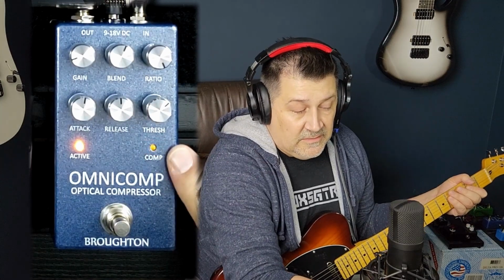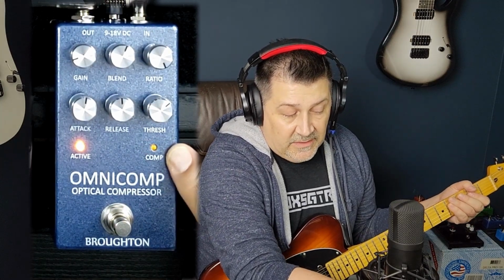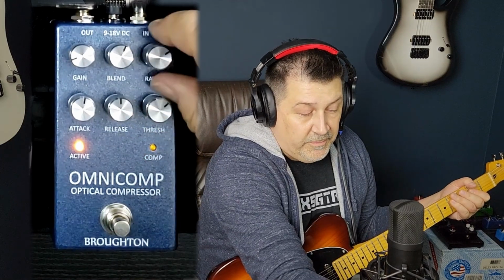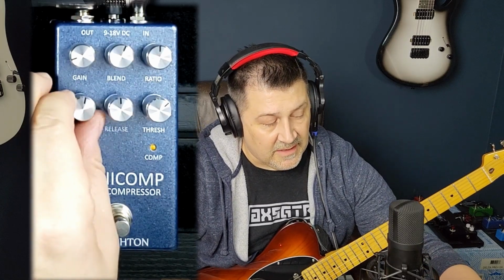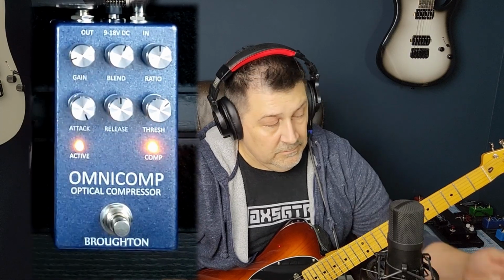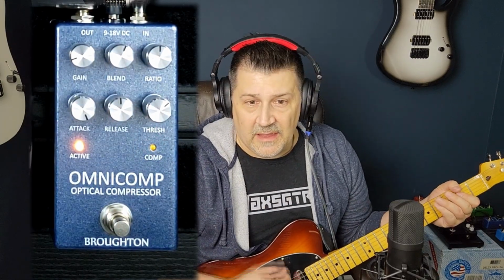Okay. So you can see where the compression is being activated when this light comes on. So we're above the activation level on that. Okay. When we look at the attack, do the same thing, right? So it's going to compress on the attack.